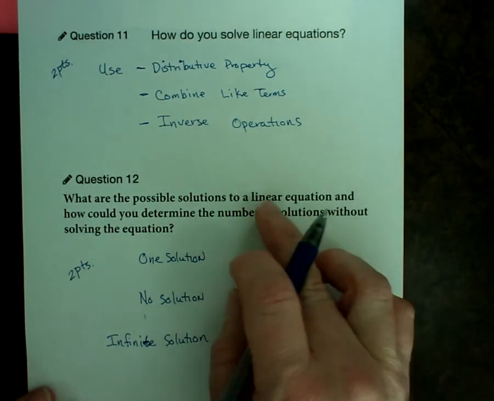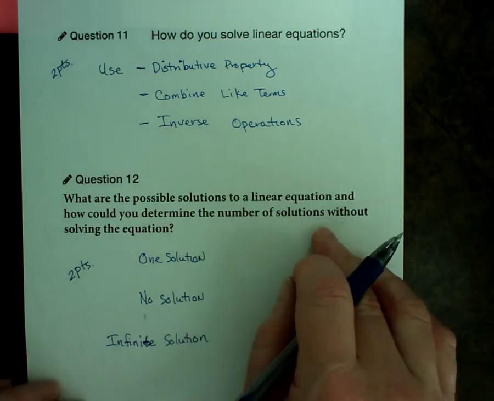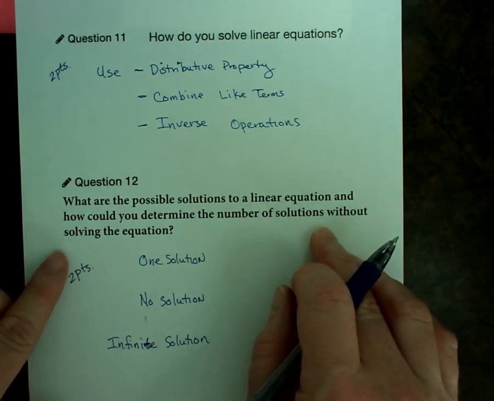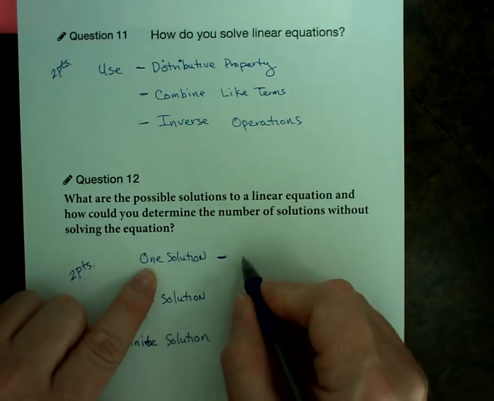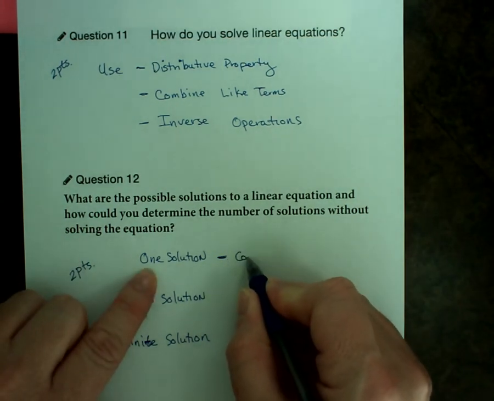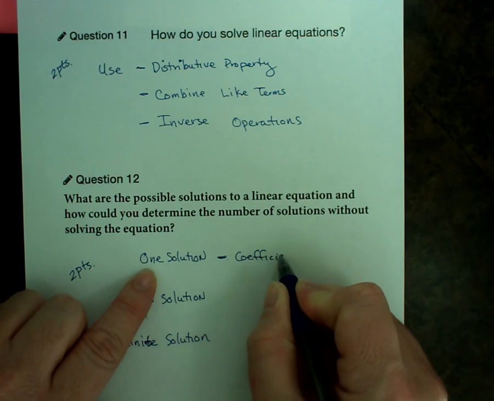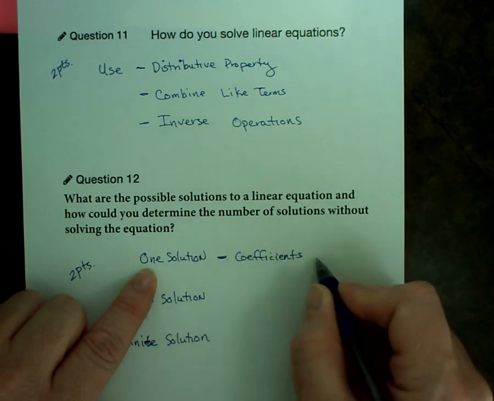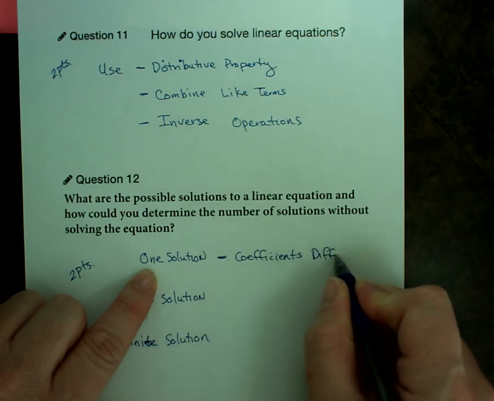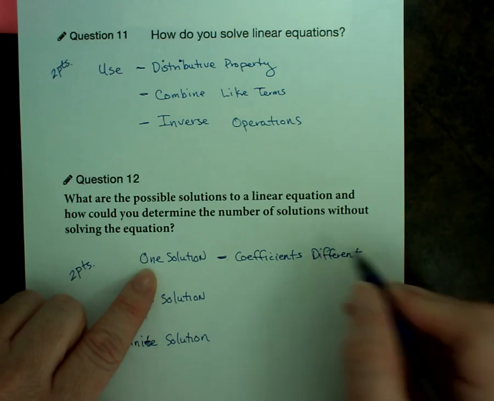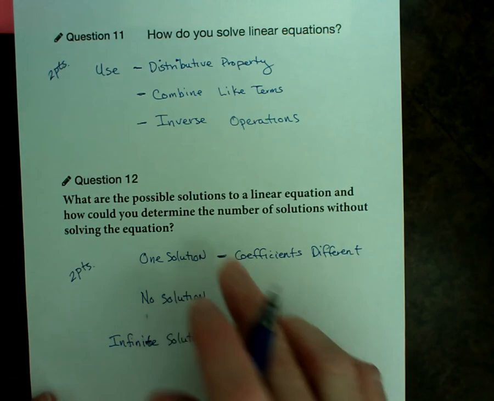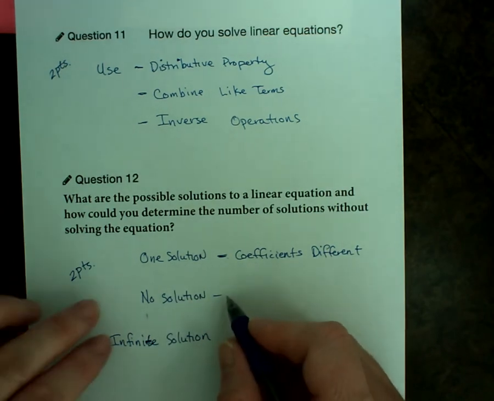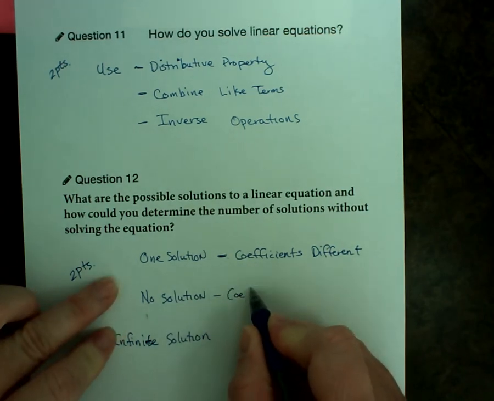But then it says, how could you determine the number of solutions without solving the equation? It's not as complicated as you might think. For 1 solution, if the coefficients on each side are different, then you have 1 solution. For the other 2, the coefficients are the same.